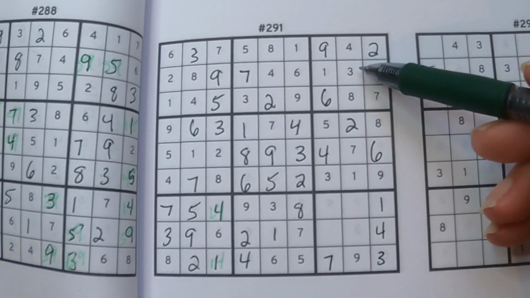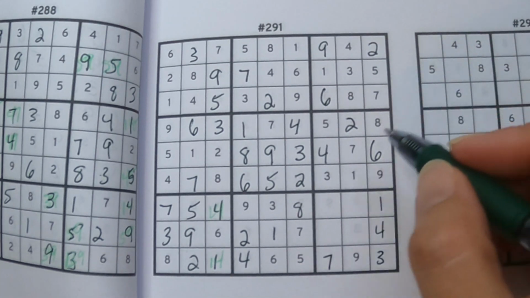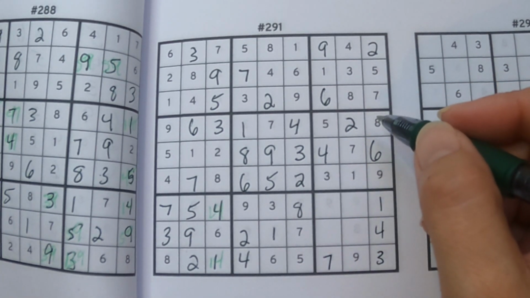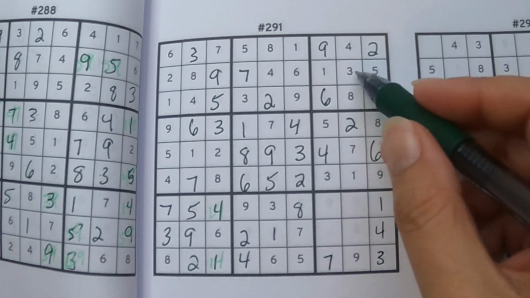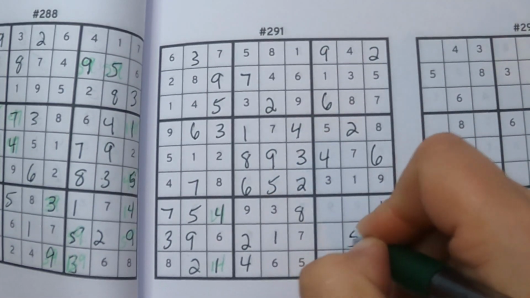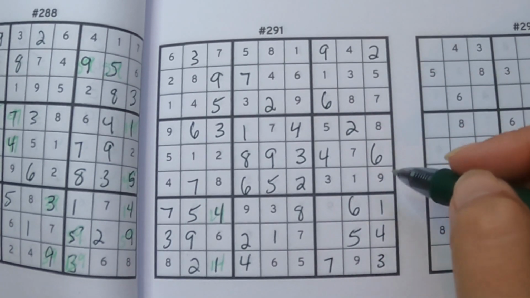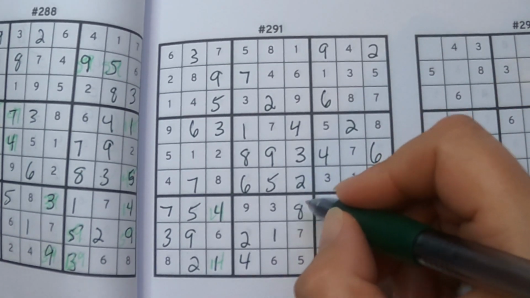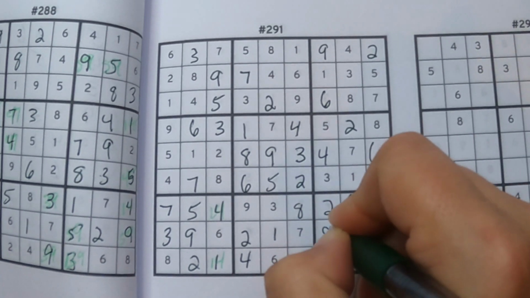For this column, we're missing 2 and 6. That's not right. We're missing 5 and 6. We've got a 6 here, so 5, 6. And to finish out this box, we're missing 2 and 8. We've got an 8 here, so 2 and 8.